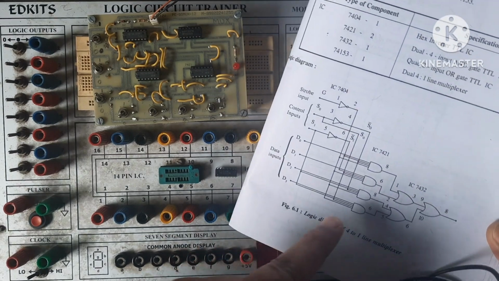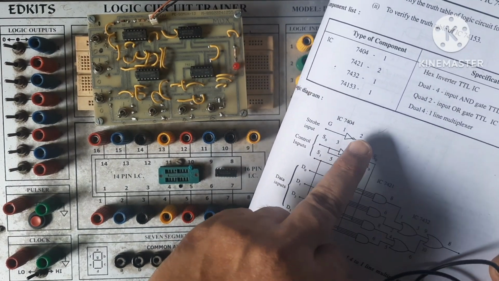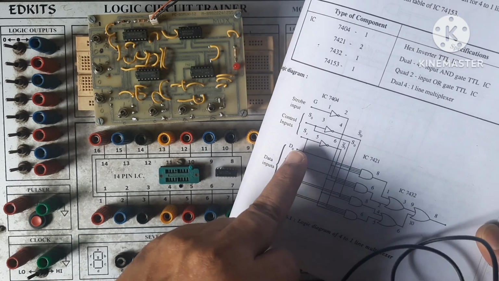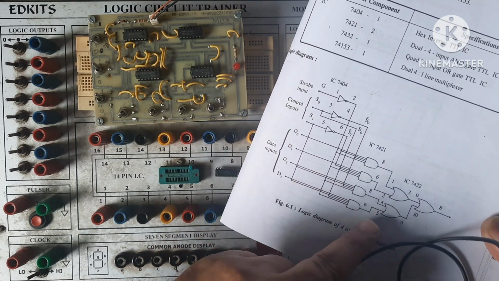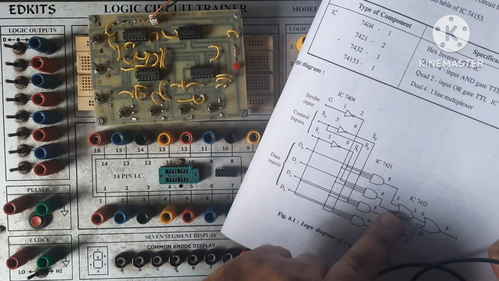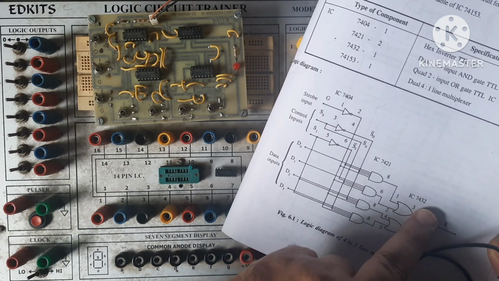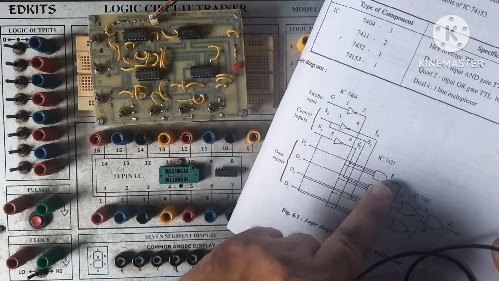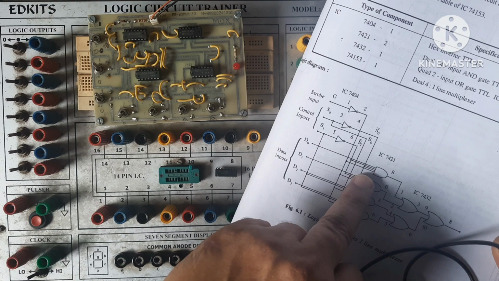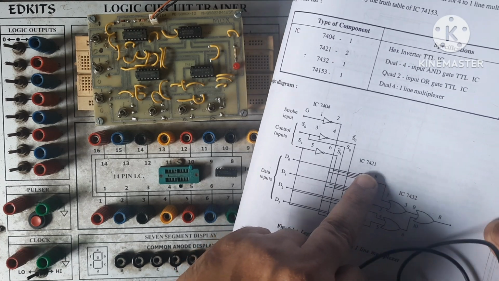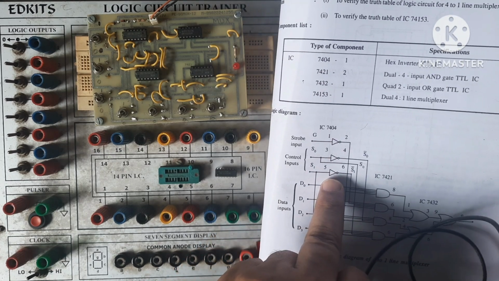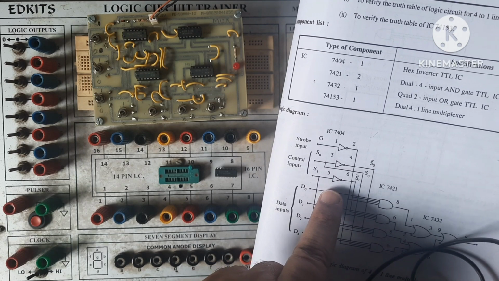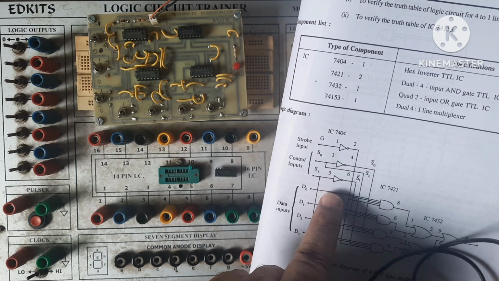For this circuit, if you want to construct using logic gates, then you can see 3 OR gates 7432 required, then 4 AND gates. These are the 4 inputs AND gate 7421 and 3 NOT gates. In one IC there are 4 gates.